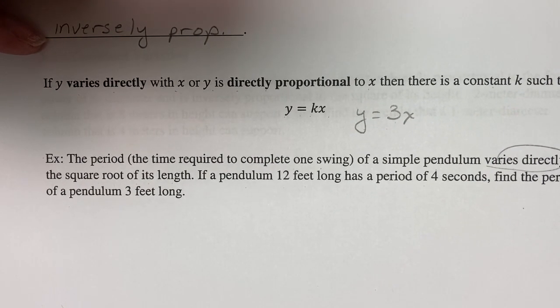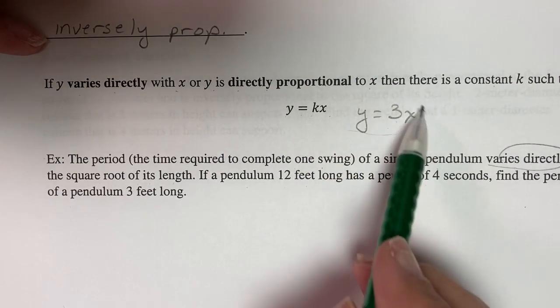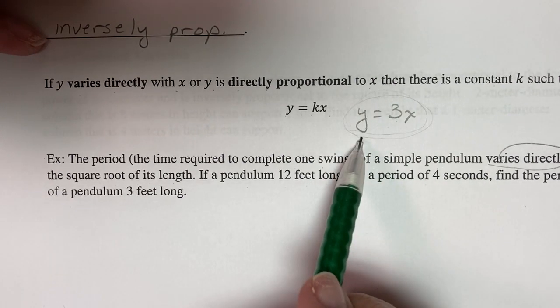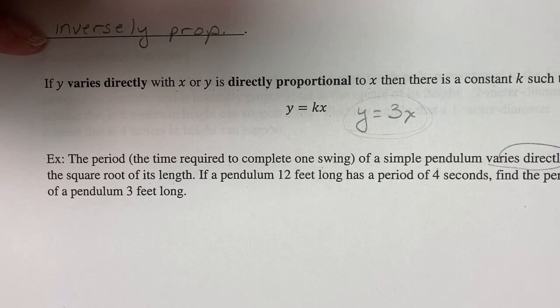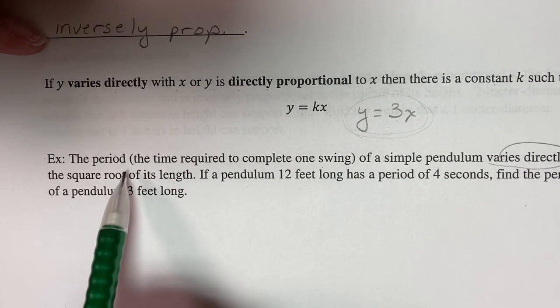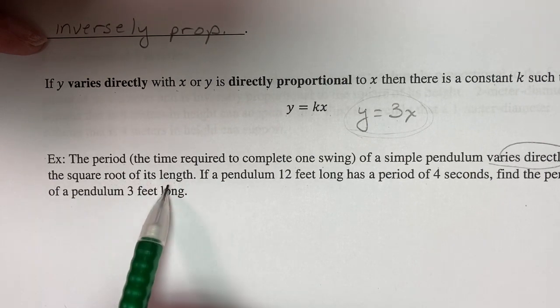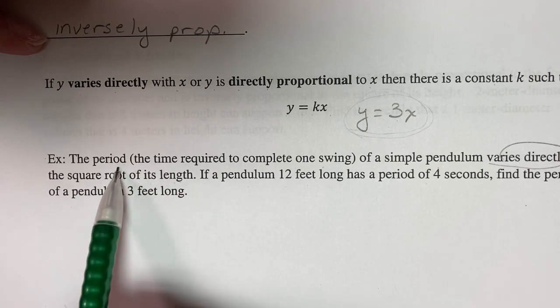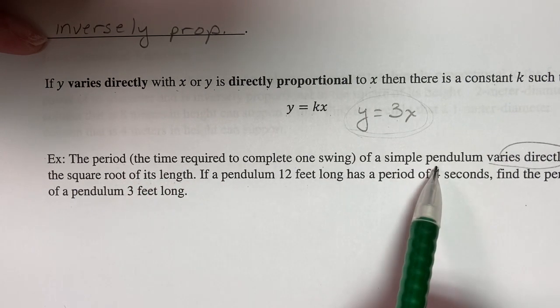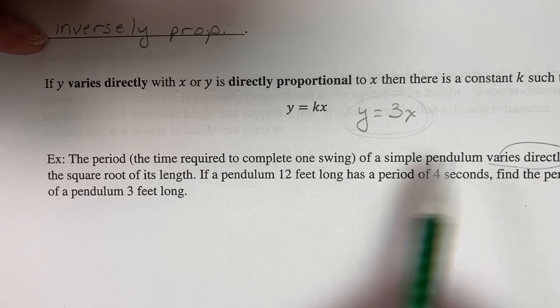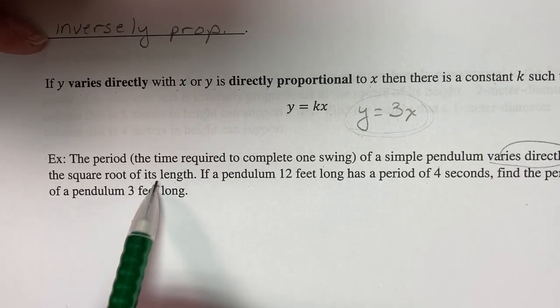The first thing you have to do is come up with an equation. We're going to use variables that make sense with the problem. We're talking about the period of a movement in relation to its length, so let's use P and L. So what does it say? It says the period of a pendulum varies directly as the square root of its length.